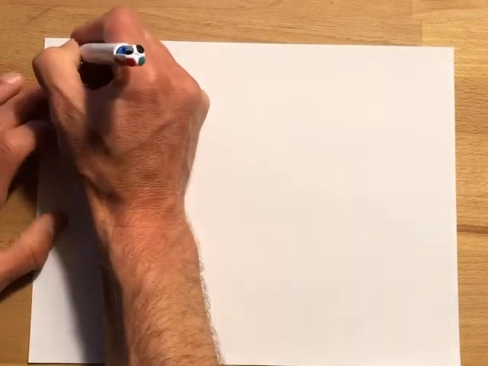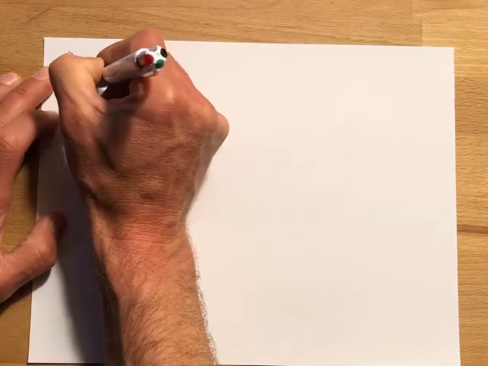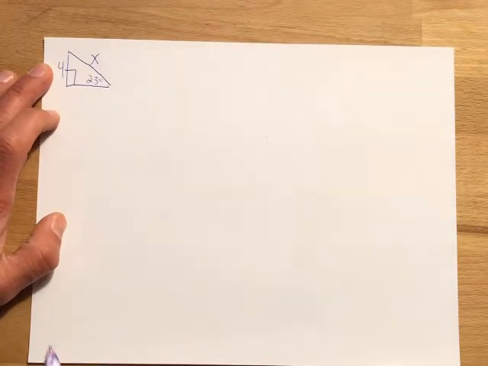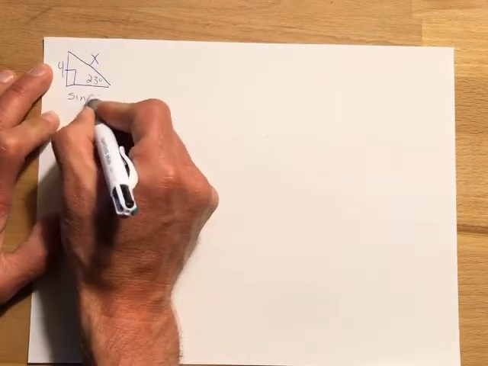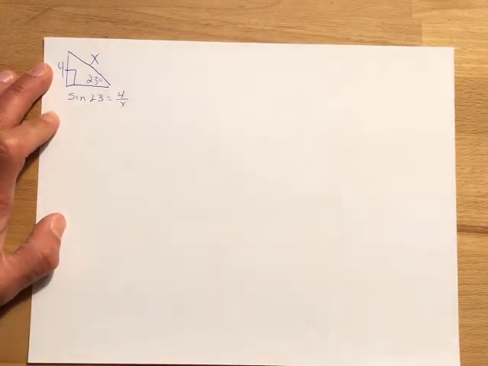Okay, so going over the notes, first off, if I were to ask you to solve a right triangle, and let's say this is 23 degrees, this is 4, and you had to solve for x, this would be easy because you could just use sine of 23 equals opposite over hypotenuse, cross multiply and solve. Well, sometimes we're not going to have right triangles to work with.